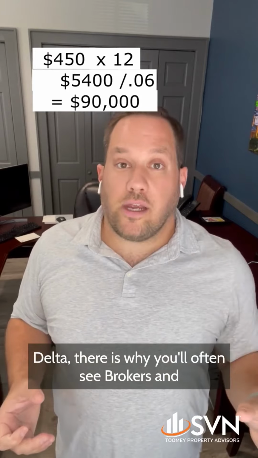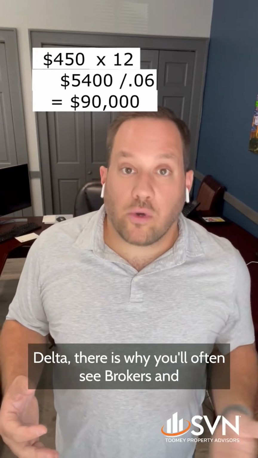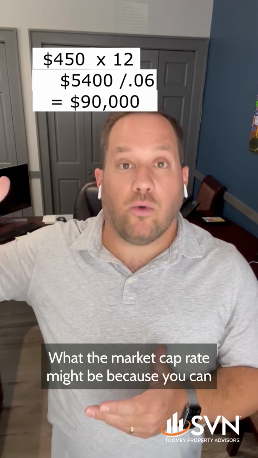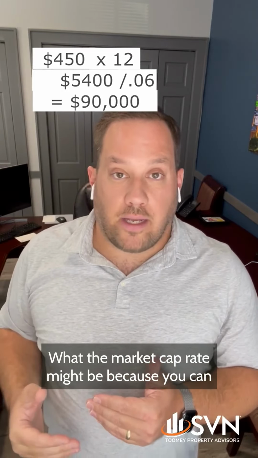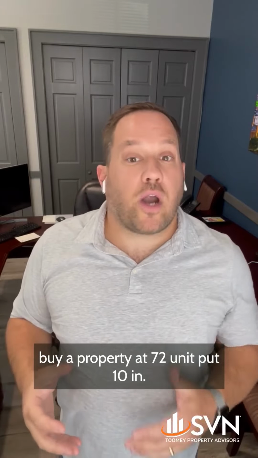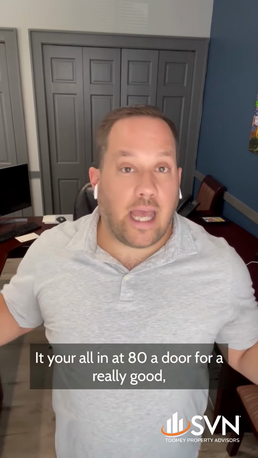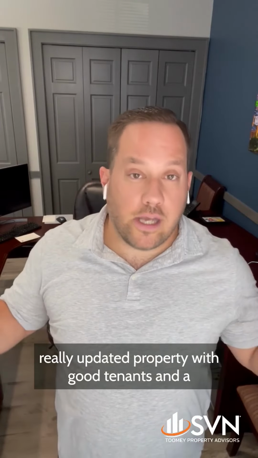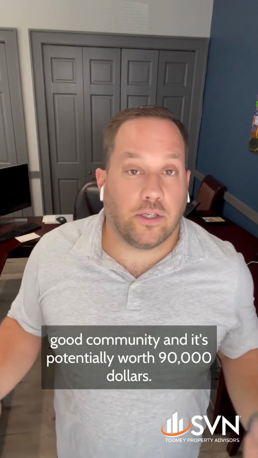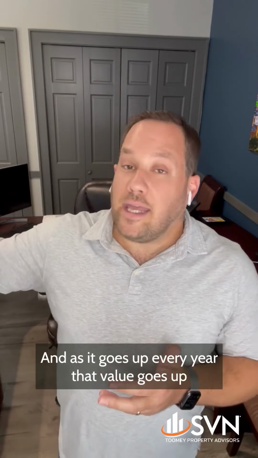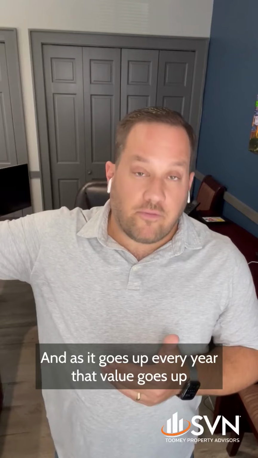And that delta there is why you'll often see brokers and sellers increase prices past or below what the market cap rate might be. Because you can buy a property at 70 a unit, put 10 into it, you're all in at 80 a door for a really good, really updated property with good tenants and a good community, and it's potentially worth $90,000. And as it goes up every year, that value goes up with it, and it's potentially a very good property for a very long time.